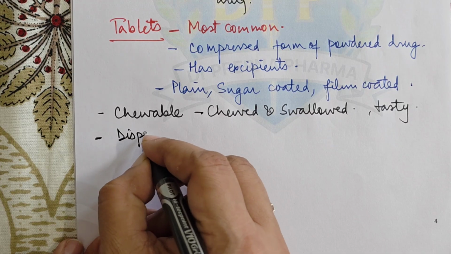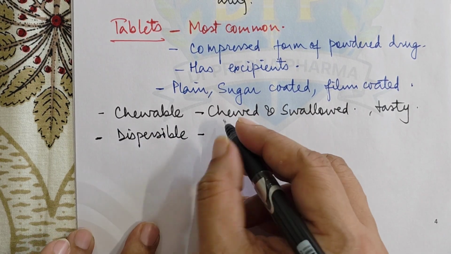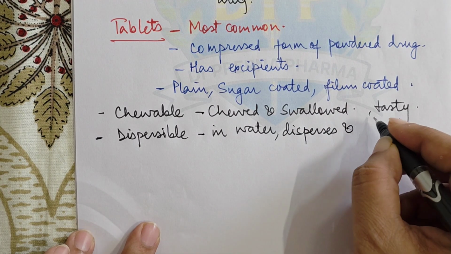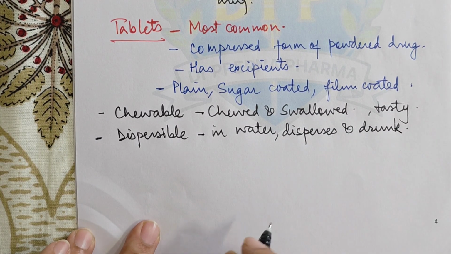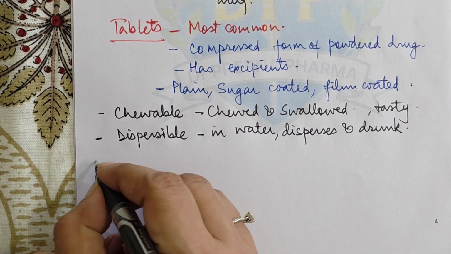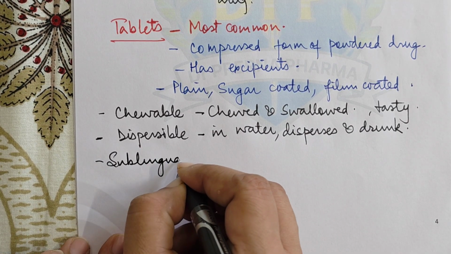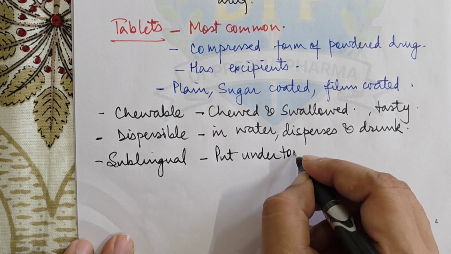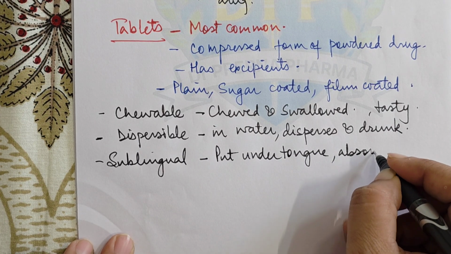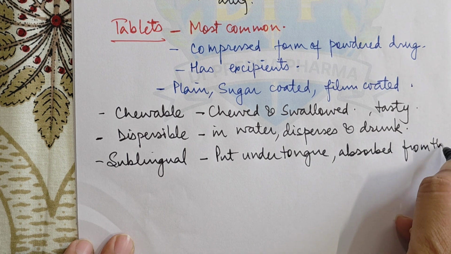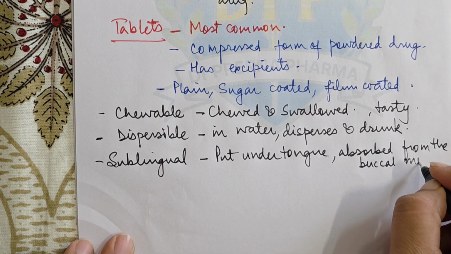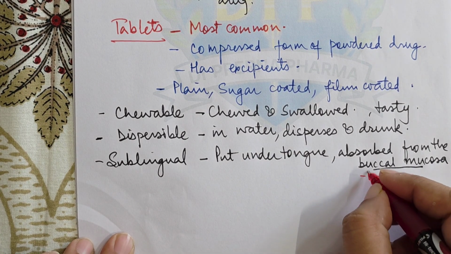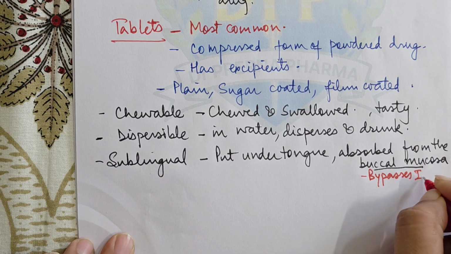Then we have dispersible tablets. What does dispersible mean? That when you put the tablet in water, it disperses and then the solution is gulped or drunk, right? Then we have sublingual tablets. Sublingual tablets means tablets which are put under the tongue. You put the tablet under the tongue and then it is absorbed from the buccal mucosa. Now, here you should remember one thing, that when you give a sublingual tablet and it is absorbed from the buccal mucosa, then it bypasses the first pass metabolism.